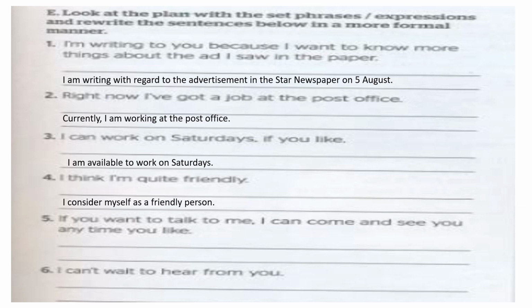Formal manner, I consider myself a friendly person. Number 5, if you want to talk to me, I can come and see you anytime you like. This is when you talk to your friend. But when you want to apply for a job, you must say, I am available for an interview at your convenience.